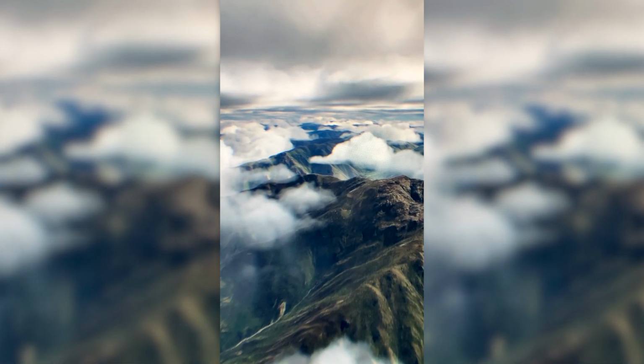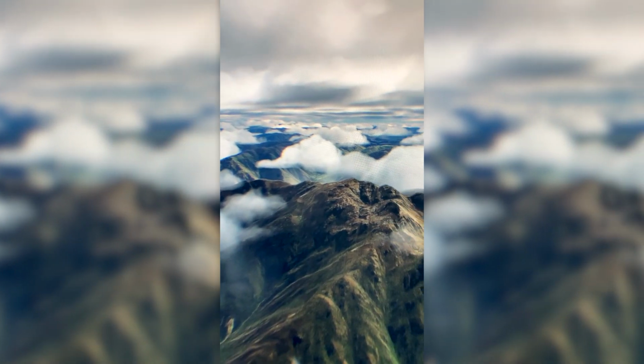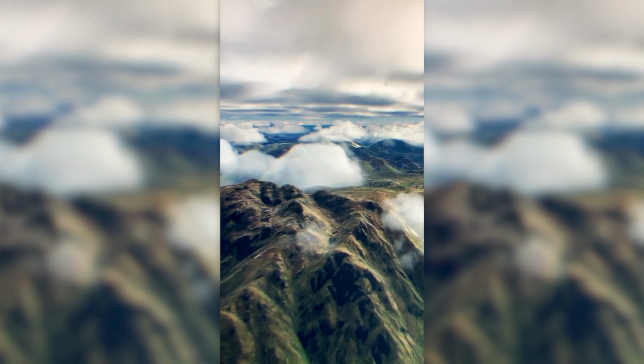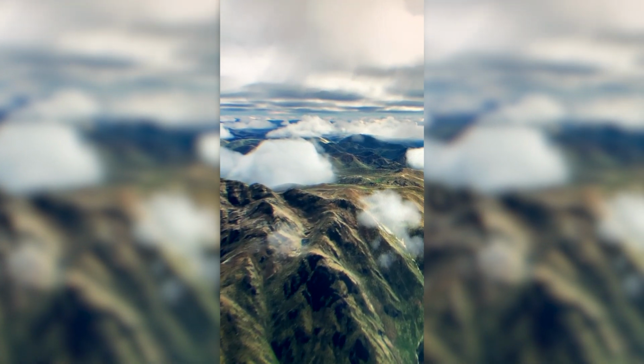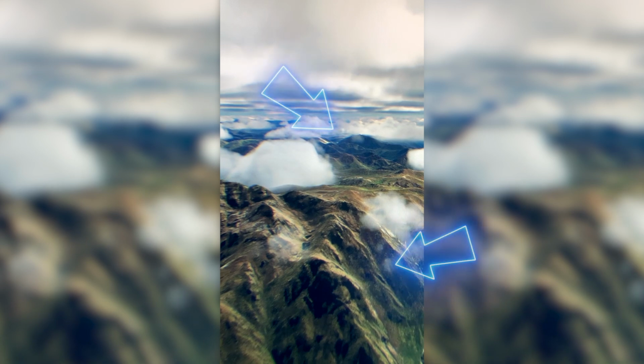So here you can see an external view of the Andes Mountains as we fly over them in our TBM. I see no pop-ins, no kind of distortions, and no morphing. And I just love seeing the low clouds scattered amongst the mountainside like this. And from this angle you can see there's absolutely no stuttering.